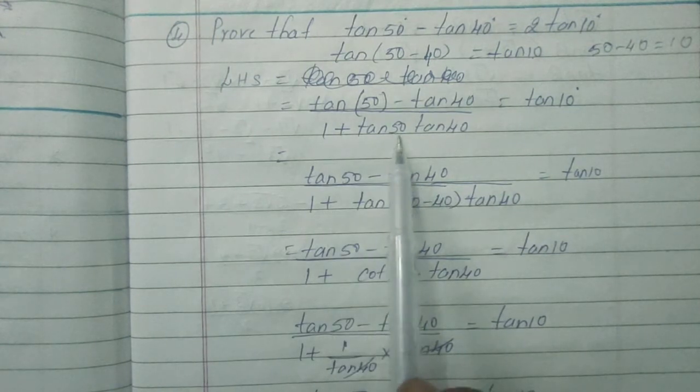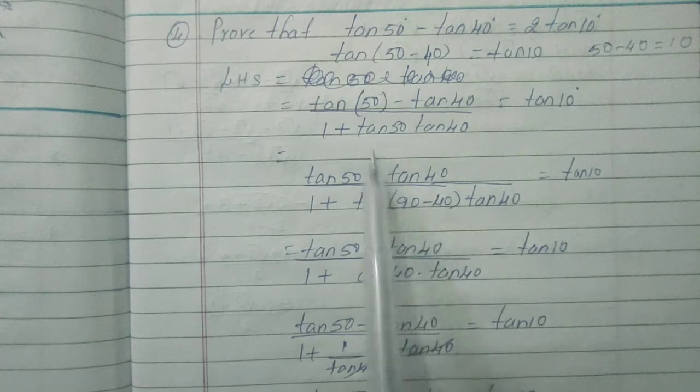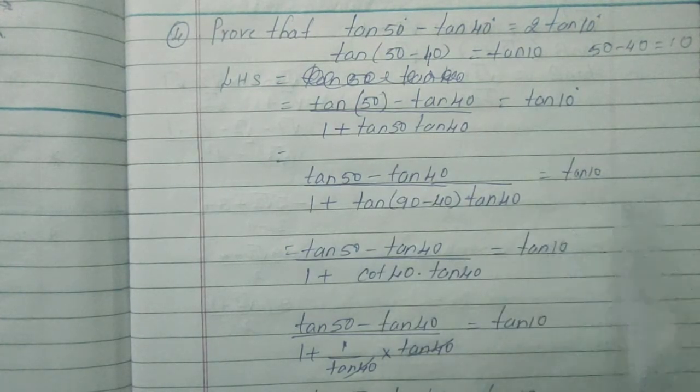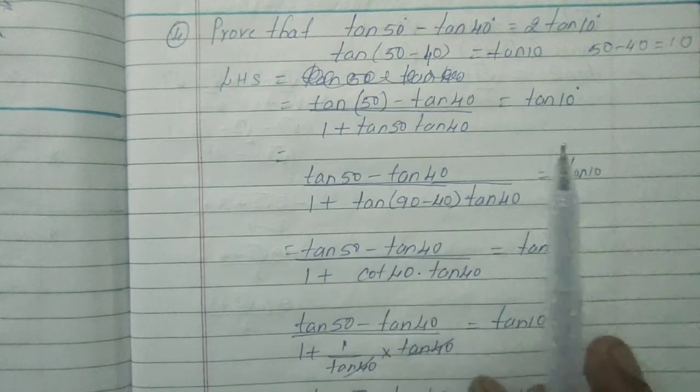This tan 50 is there, no? Can I write it as tan(90 minus 40)? 90 minus 40 is 50. This tan 40 as it is equals tan 10. Tan 50 as it is minus tan 40 as it is.